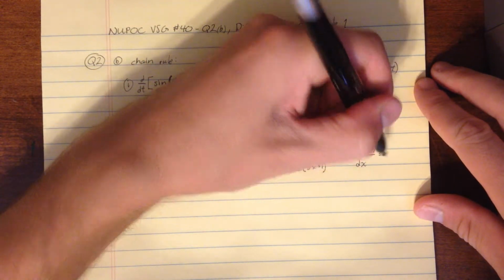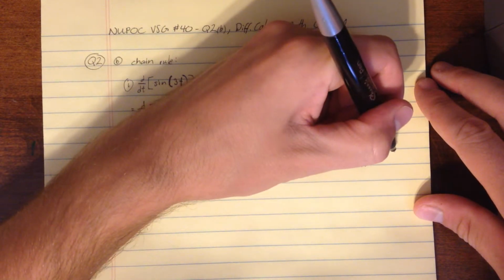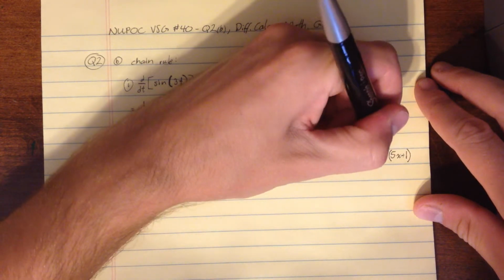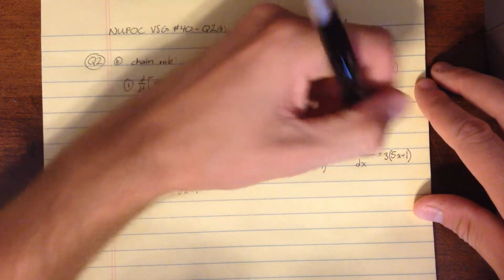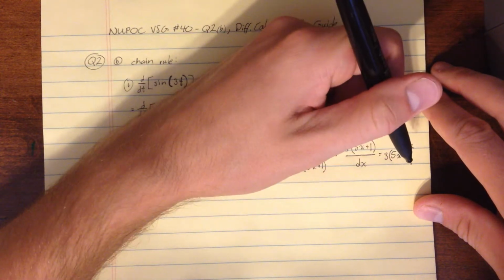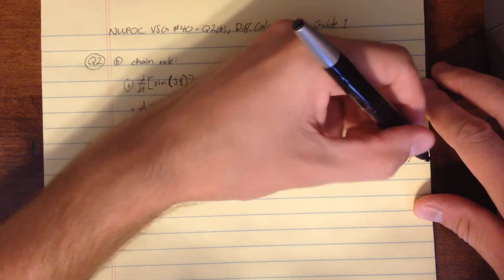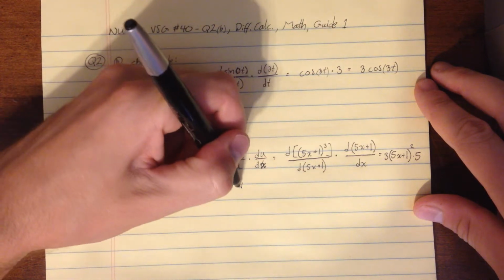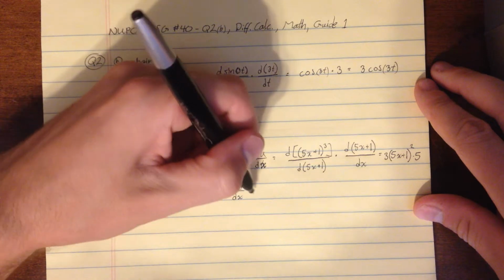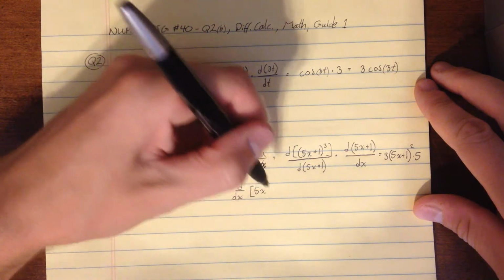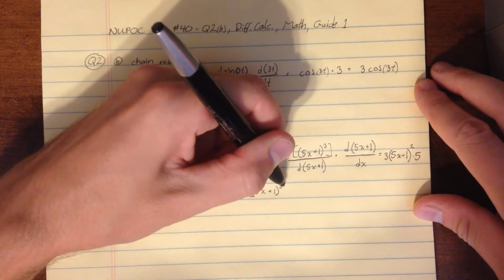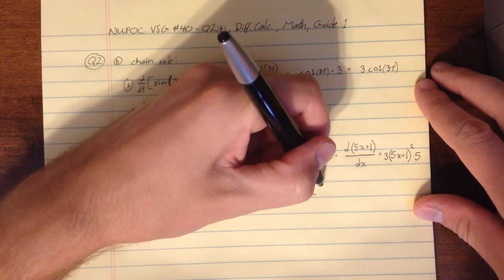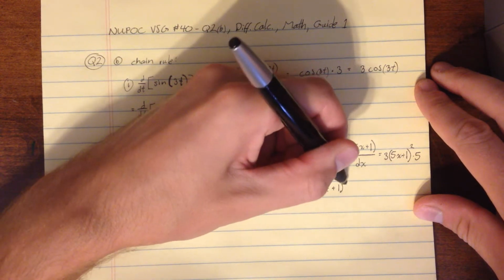And so we know that this here is 5x plus 1 times 3, bringing down this power, and then squared. And then this here is just 5. So d dx of 5x plus 1 cubed equals 15 times 5x plus 1 squared.